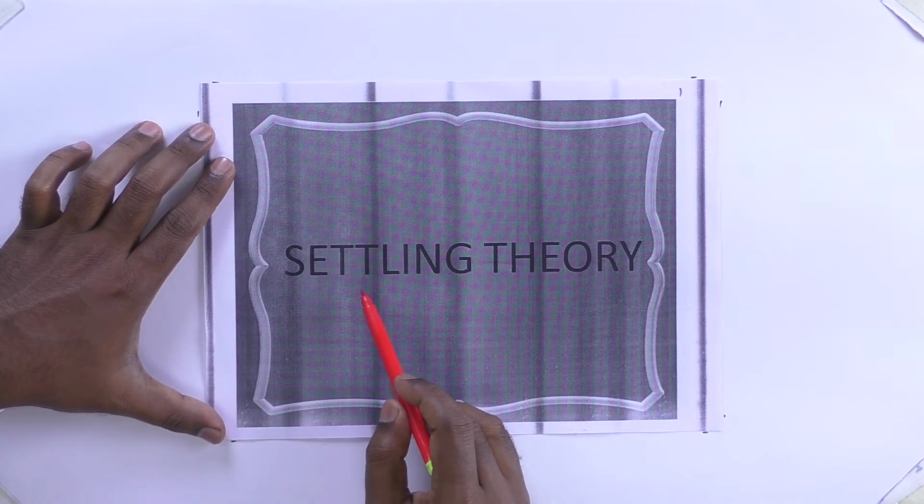Now we will see what settling theory is. As we have seen in sedimentation, we have four different zones of settling. One is discrete settling, another is flocculant settling, another is the hindered settling zone, and the last one is the compression zone. So we have all these four zones. Each zone has a unique settling velocity, that is, the speed of settling of the particles in that zone. We have to find out that velocity, and only then can we carry out the design aspects of settling tanks, clarifying tanks, or sedimentation tanks.